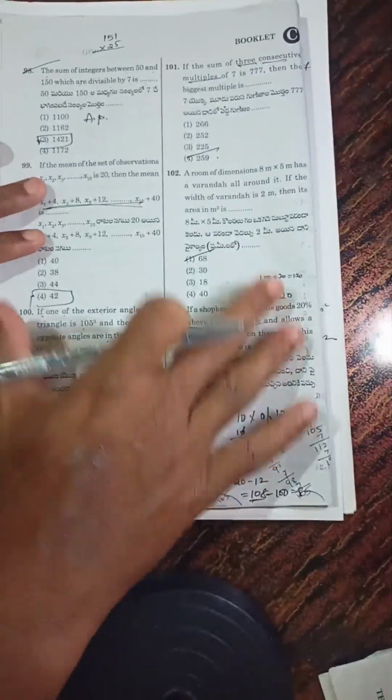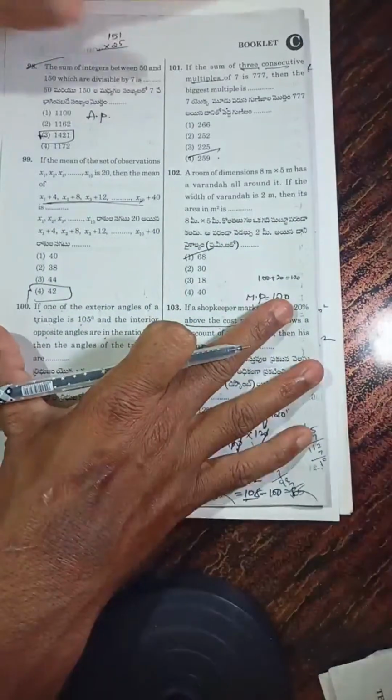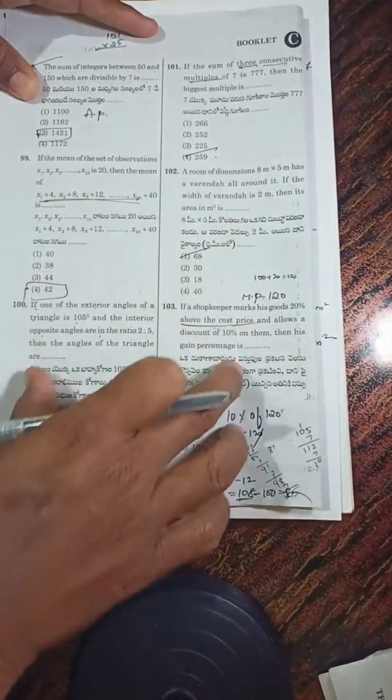These questions are for the idea purpose. For the idea purpose, we are solving all the problems. How you are going to get the question paper, you should have minimum knowledge about all the problems, how we are solving the problems. That's it.